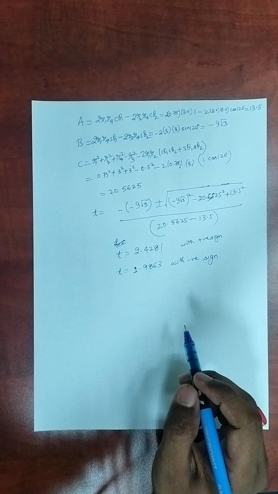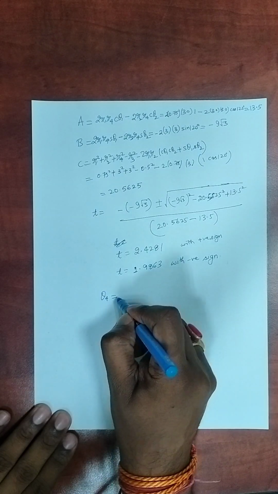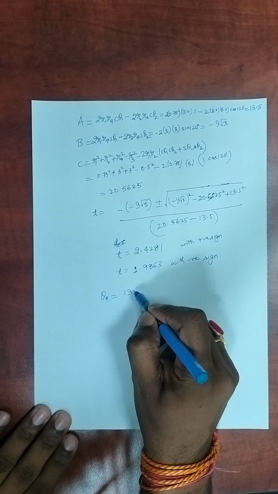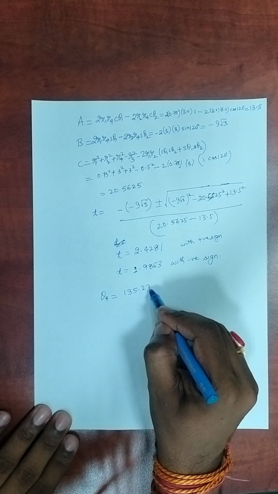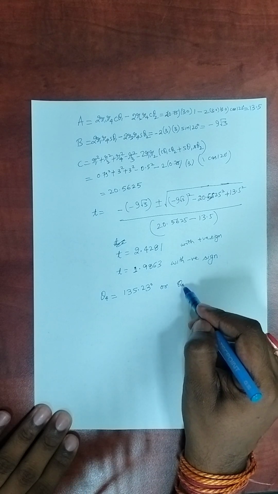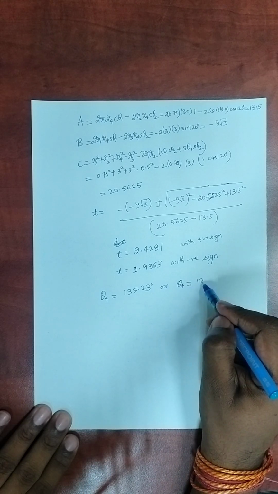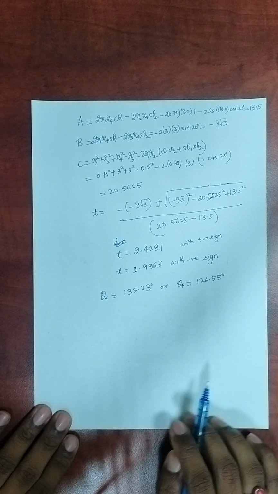And based on this, I get theta 4 is equal to 135.23 degrees, or theta 4 is equal to 126.55 degrees. I get two solutions.